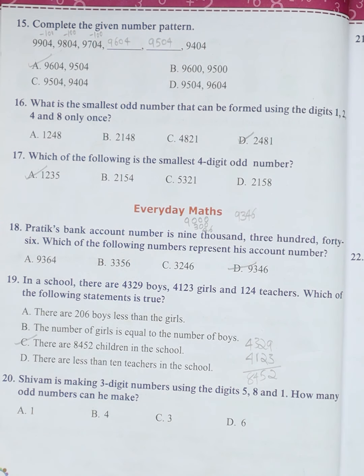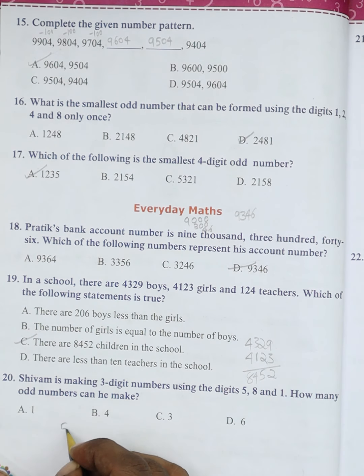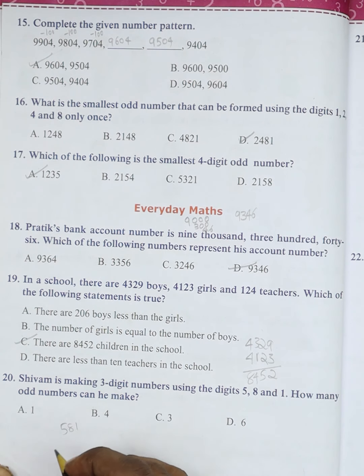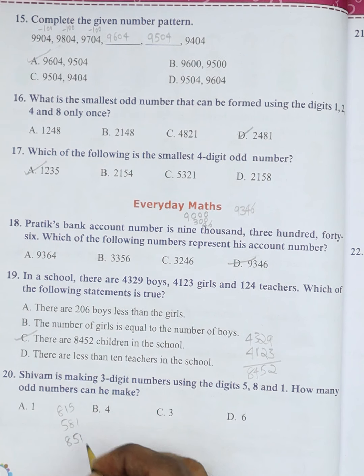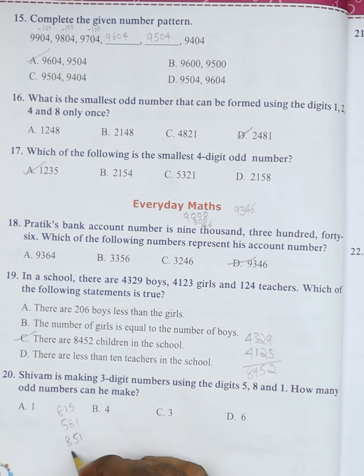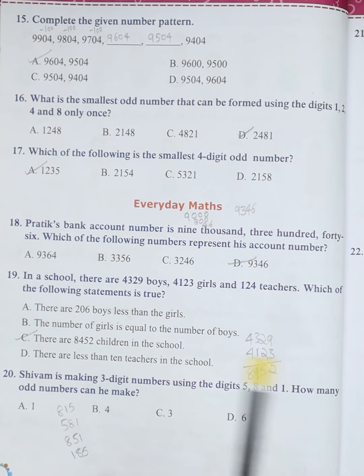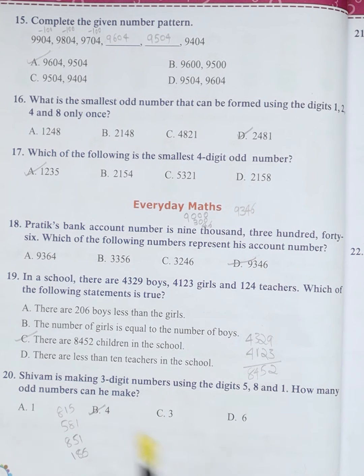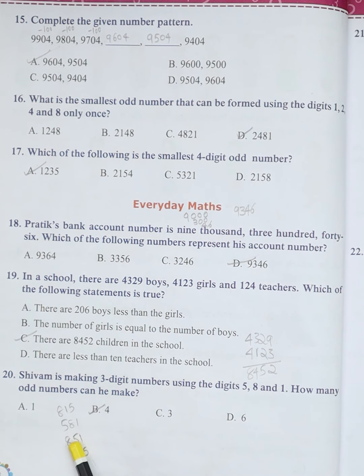So moving on to the next one. Shivam is making a 3-digit number using the digits 5, 8, 1. How many odd numbers can he make? Let's see. 581 is one odd number, 185 is another odd number, and then 851 is another odd number, and 185 is one more odd number. So the answer is B, which is 4. Using the digits 5, 8, 1, we can make these 4 odd numbers.